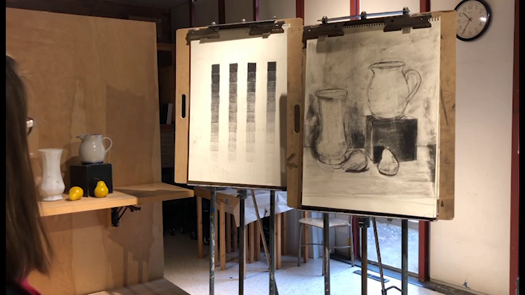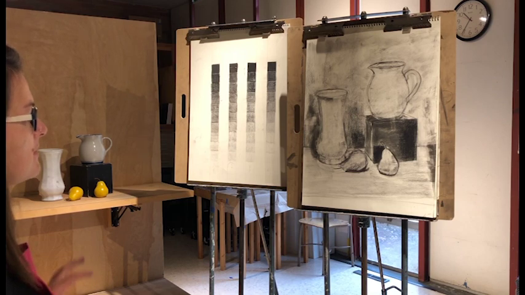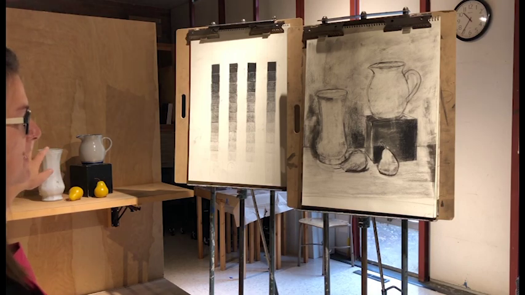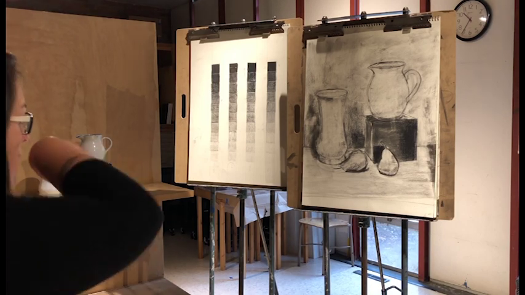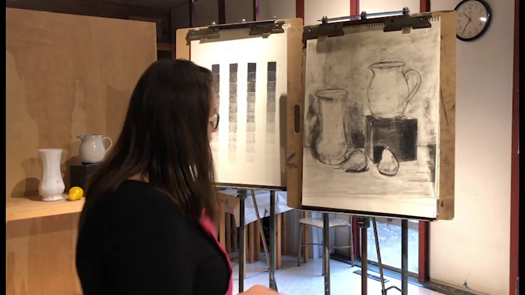So look at the still life as much as you're looking at your drawing, or more, and you'll be in good shape. If I really wanted to imitate what's happening here in life, I'd work on this for quite a lot longer, but as we say, it's just a demo, so we'll stop here. Hopefully that was helpful.